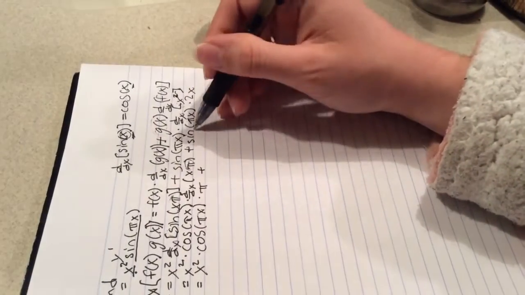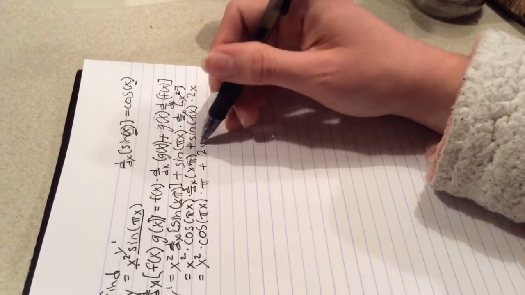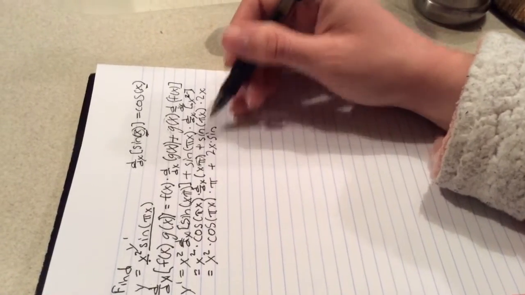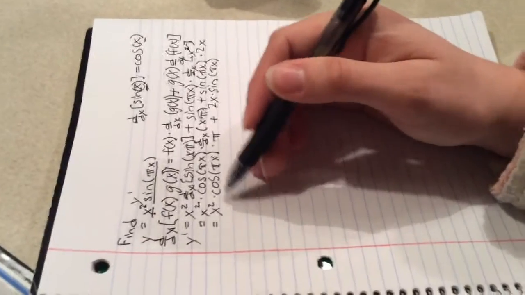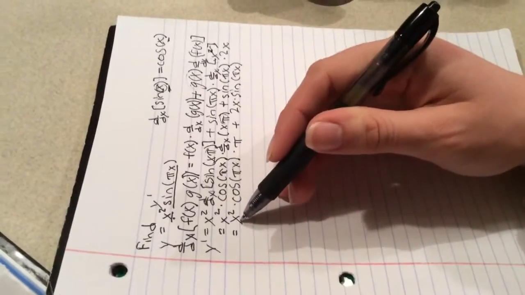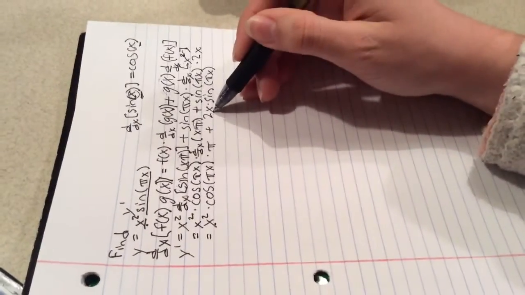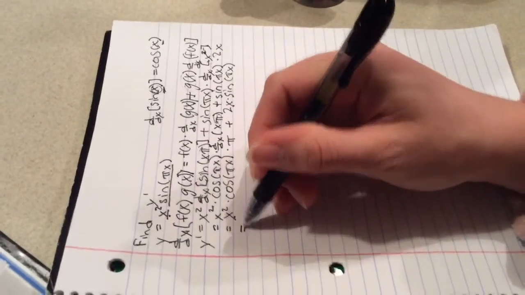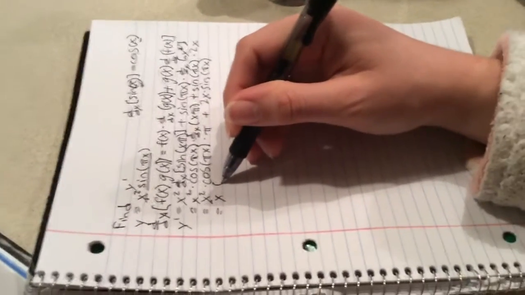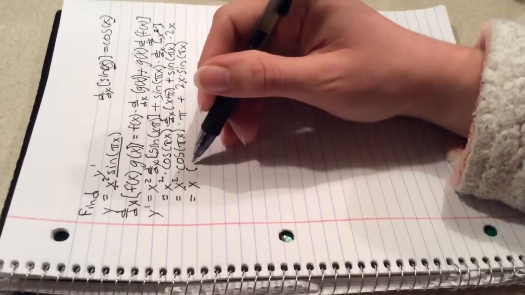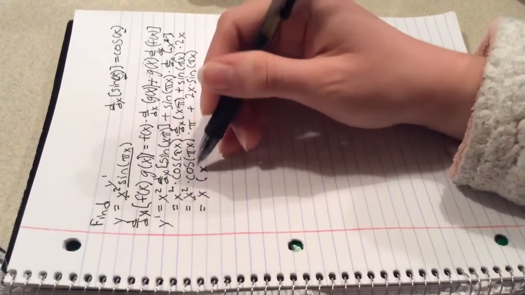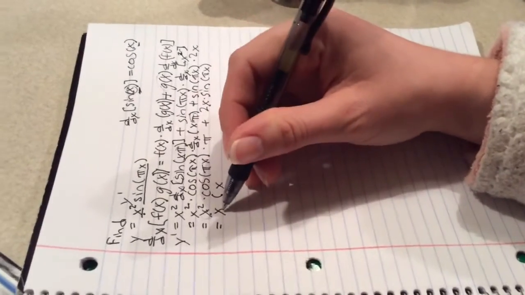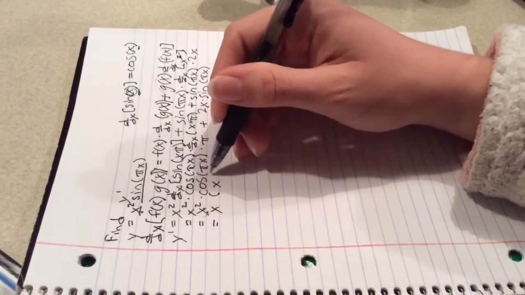And now I add 2x times sine of pi x. And now that I see that I have it all written out, there is a common factor between the two, which is x. So I'll just take that out. So there's x times x, because I still have an x, because this is squared, so x squared is just x times x. So x times x equals x squared, so I'm all set there.